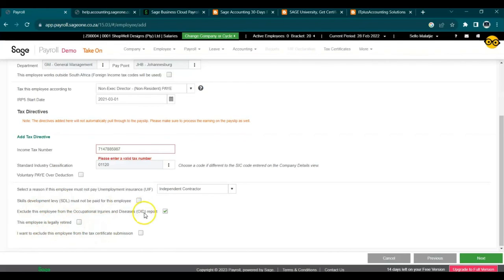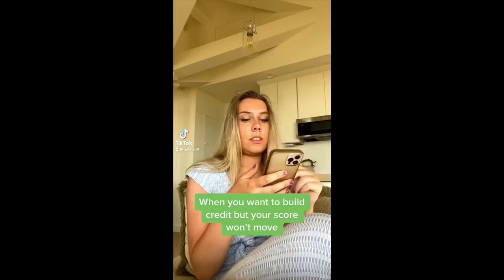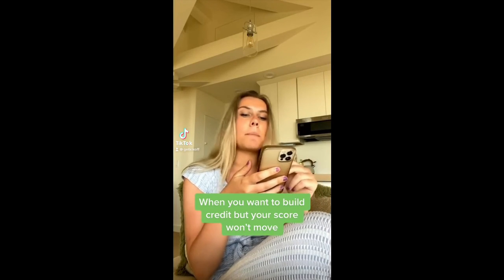You can also apply those other items as applicable to the employee that you're adding. This employee is legally retired if the employee is retiring in the current year.